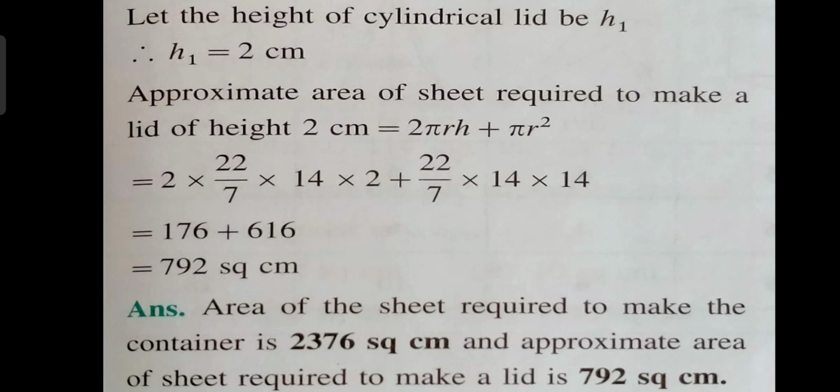So here let the height of the cylinder lid be h1. It has been given that h1 is equal to 2 centimeter, which is already given in the question. So the approximate area of the sheet required to make a lid of the height 2 centimeter is what? That is 2 pi r h1 plus pi r square.